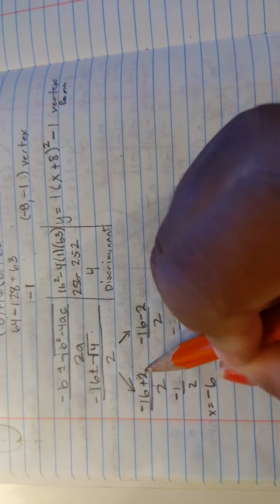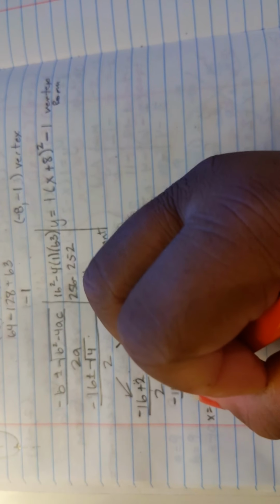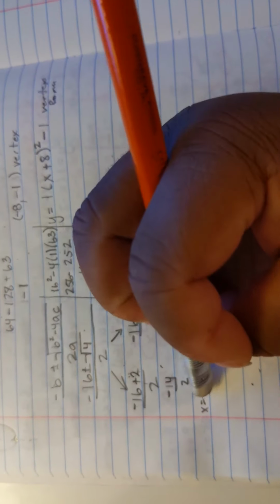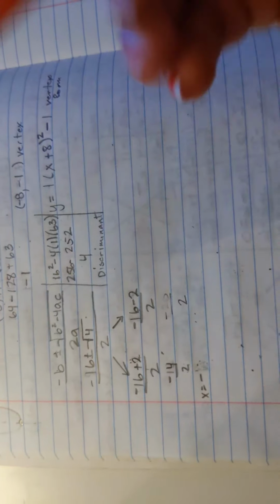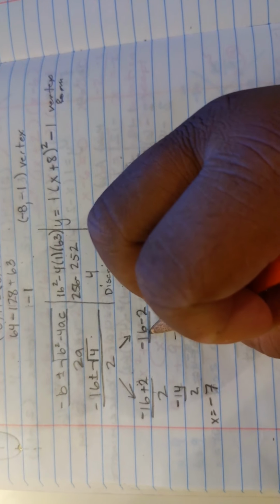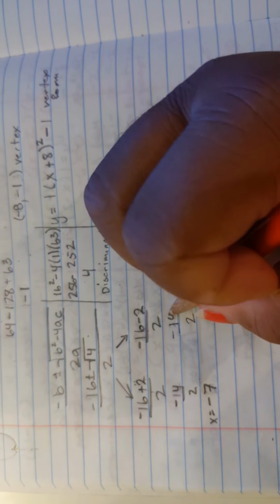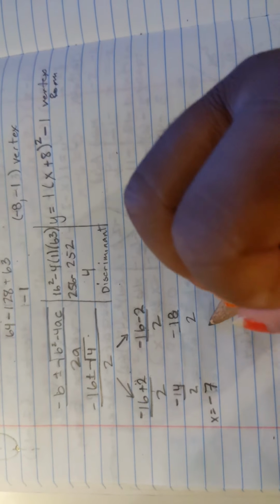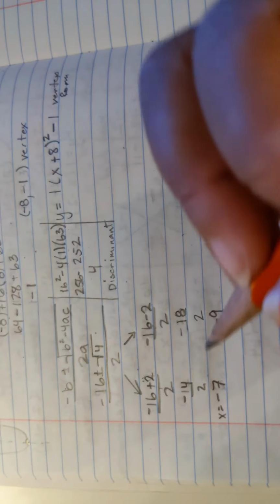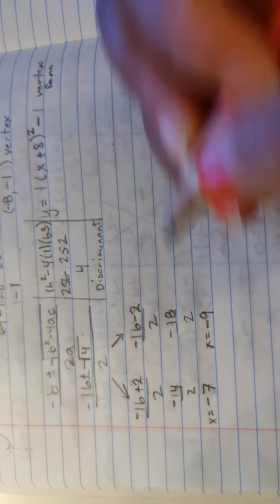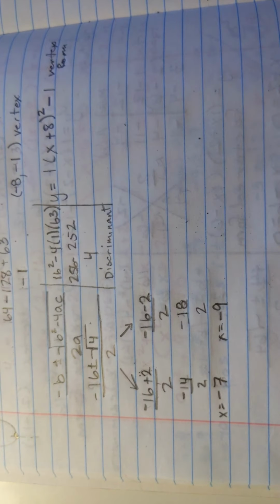So I have negative 16 plus 2, which gives me 14. And 14 divided by 2 is where I get a negative 7. And then over here I have 16 minus 2, which gives me a negative 18. And negative 18 divided by 2 gives me a negative 9. And so those are my zeros, or my solutions. This is where my graph is going to cross over the x-axis.